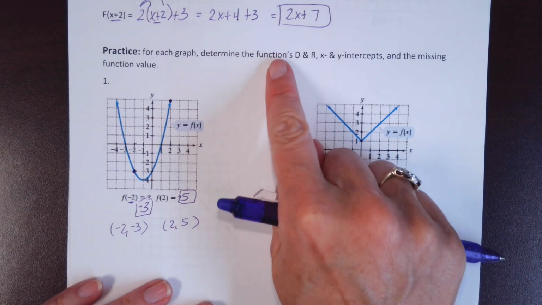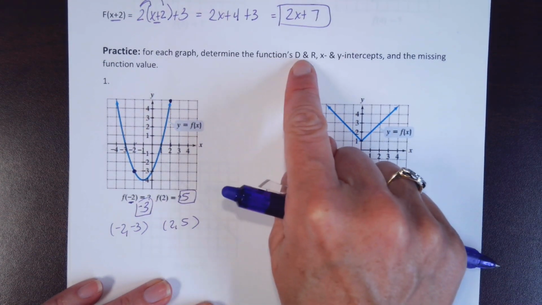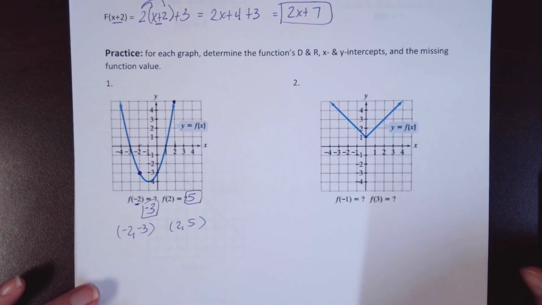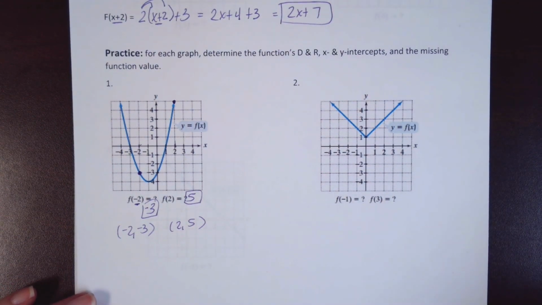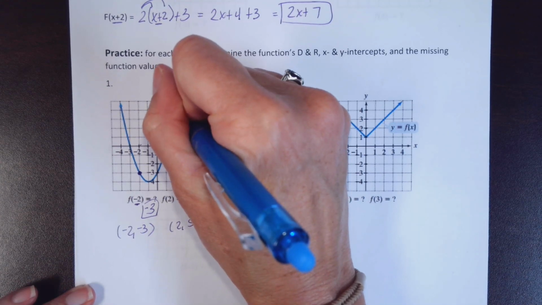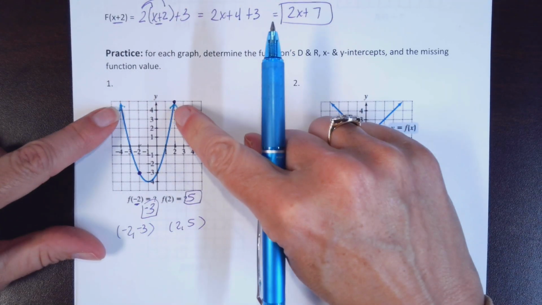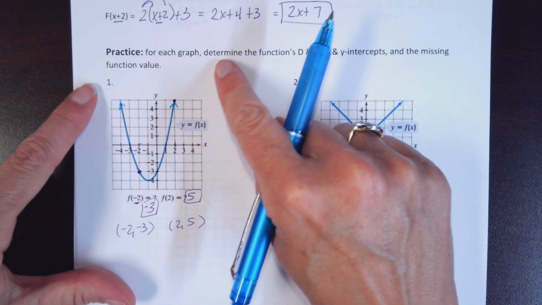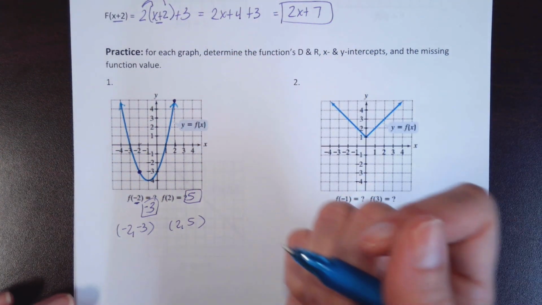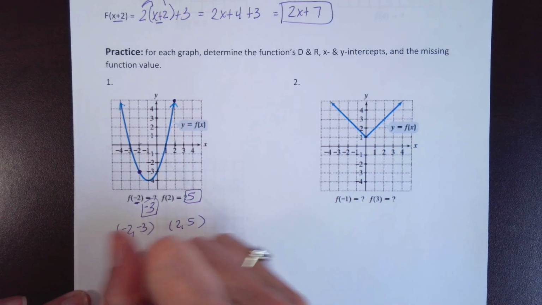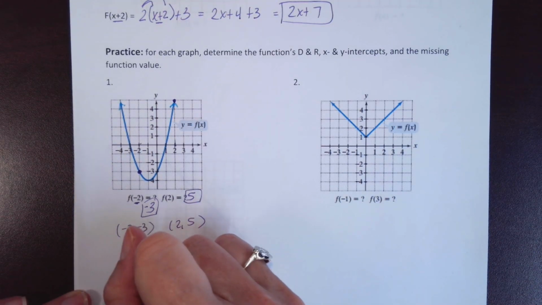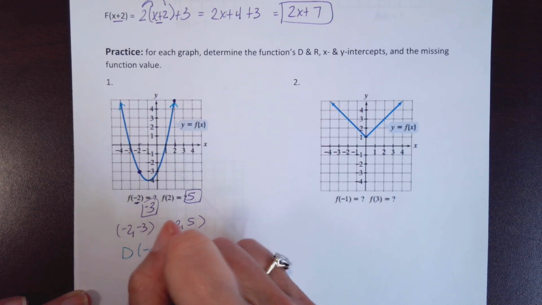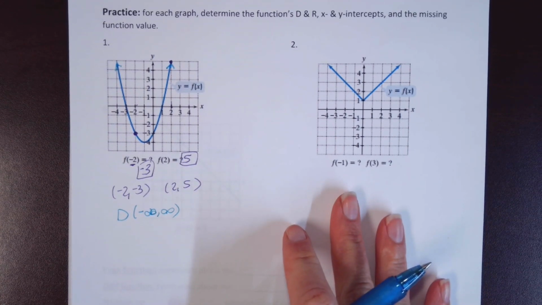Okay, the next thing that I want to do is find domain and range. So let's figure out what's going on for this function. I see that it has arrows on both ends, so it's traveling up and out forever, which means it's just going to get wider and wider. That means that my domain does not have any restrictions. My domain is going to be all real numbers, from negative infinity to positive infinity, all real numbers.